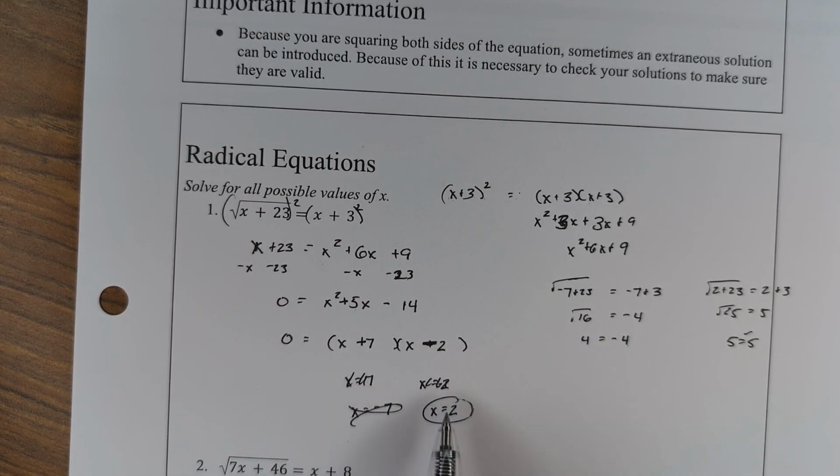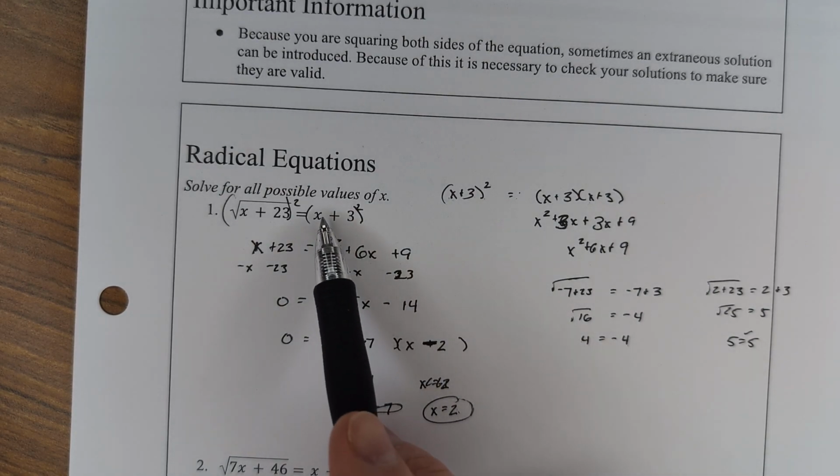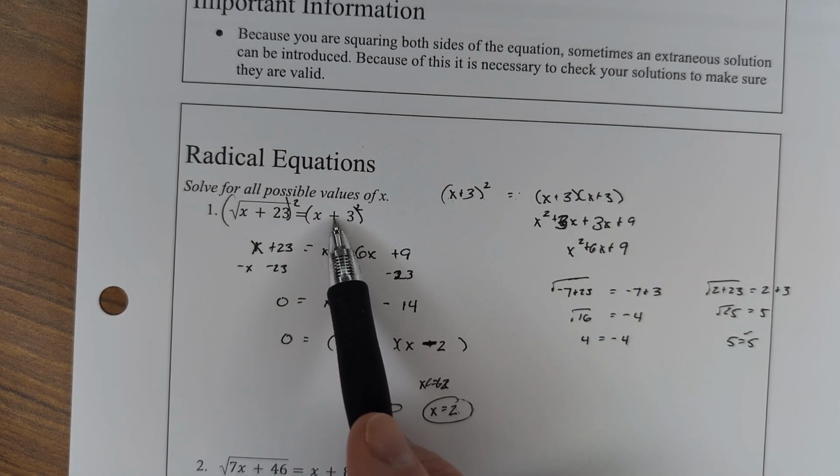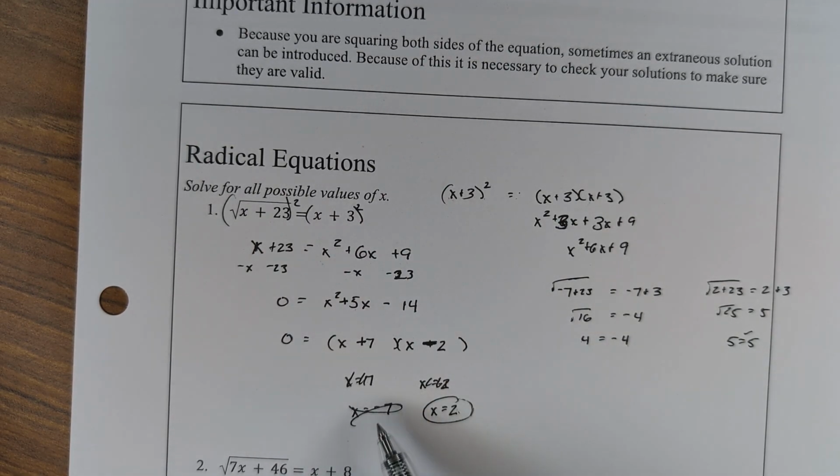So usually what we can look for quickly, if we want a quick check, is that our x values cannot cause a negative number on the right-hand side, the side that's not underneath the root. So that's the other way to check.